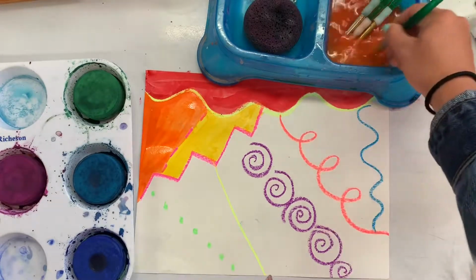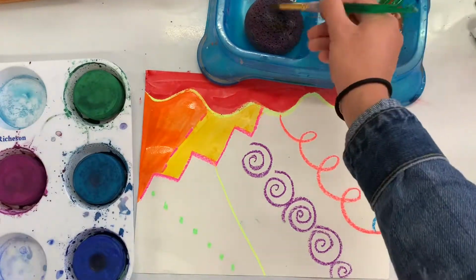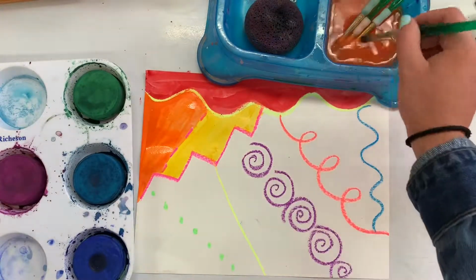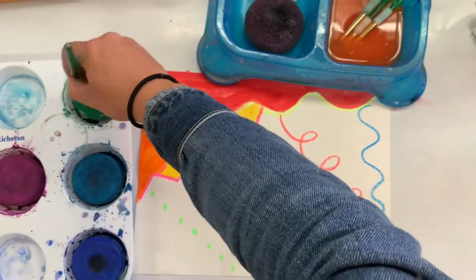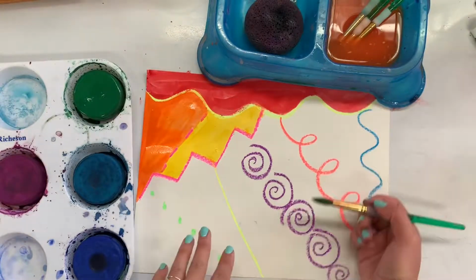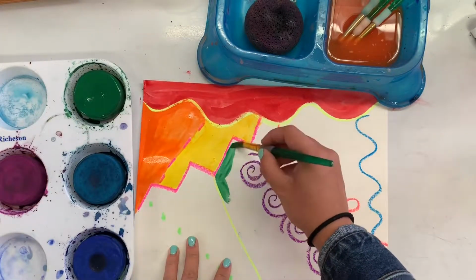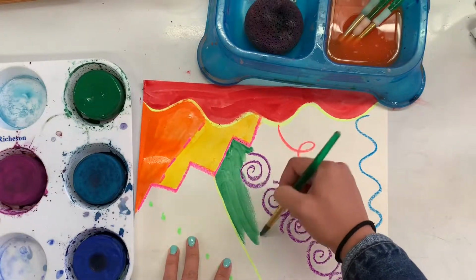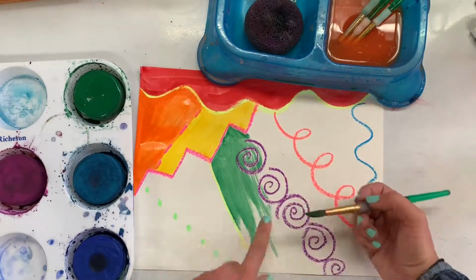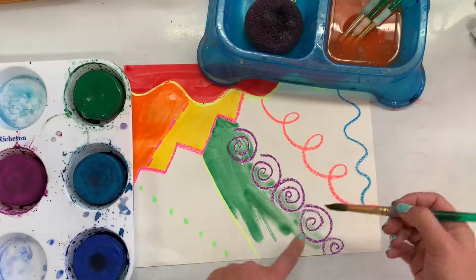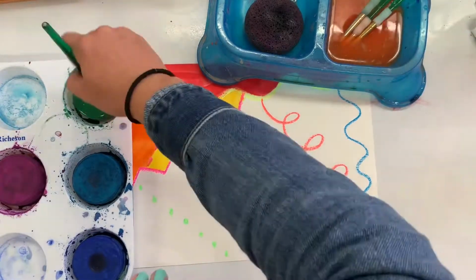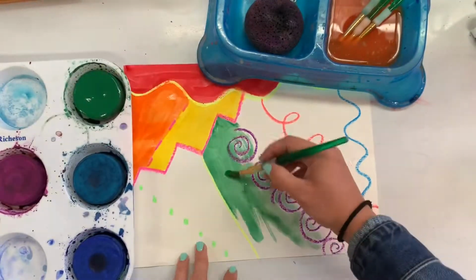So when I'm painting, you'll notice I'm painting in the different sections that I made with my oil pastel. The nice part about oil pastel is that you can glide right over it with your paintbrush because the oil pastel pushes off the paint. But I notice I don't mix my two colors of paints together. So if I have a green next to my yellow, I don't mix them together. I'm just going around those lines that I drew with my oil pastel.